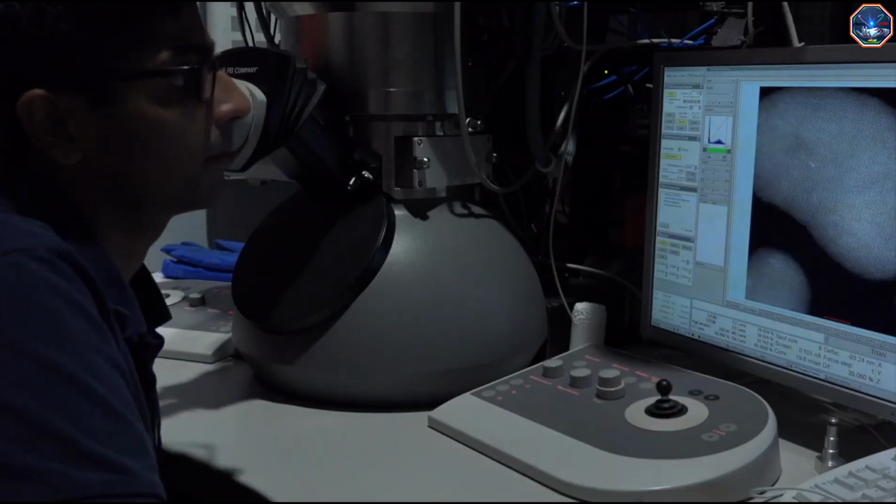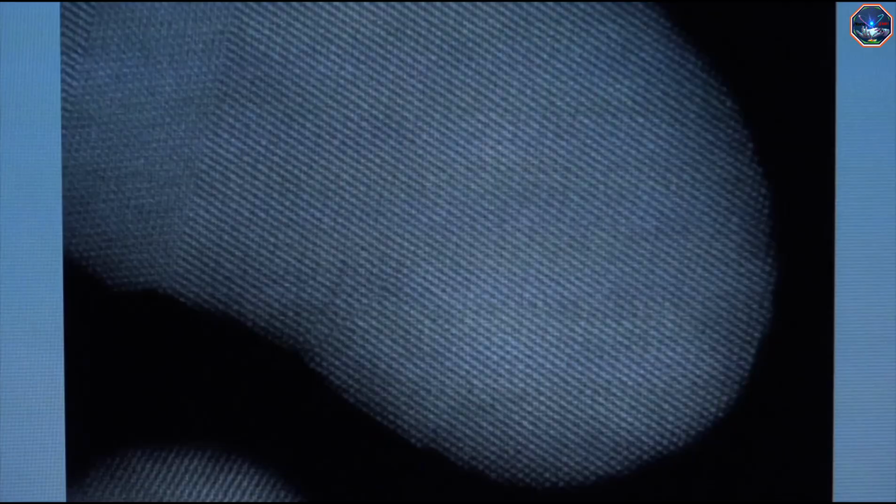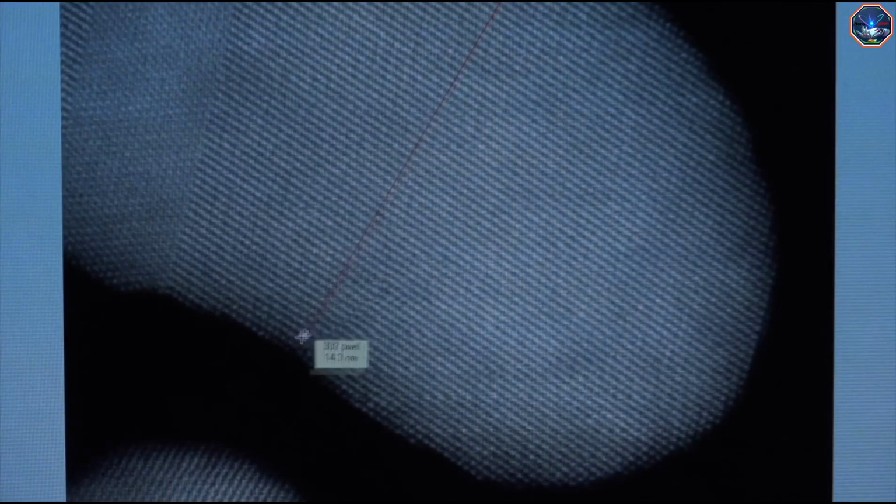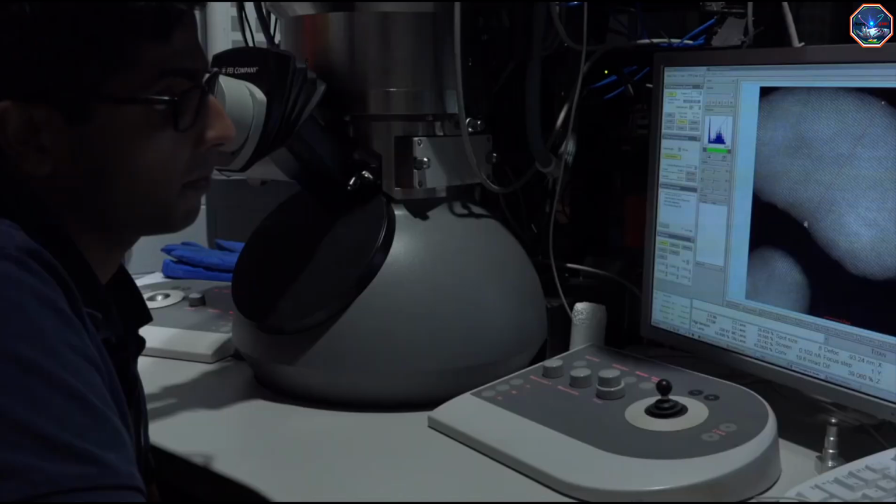Today, we are looking at gold nanoparticles. Here we can see individual atoms. You must use a TEM to obtain this high of a resolution. We are also able to measure the size of a feature. Note the nanometer size of these particles. Rohan will continue collecting images from different regions of interest in the sample.